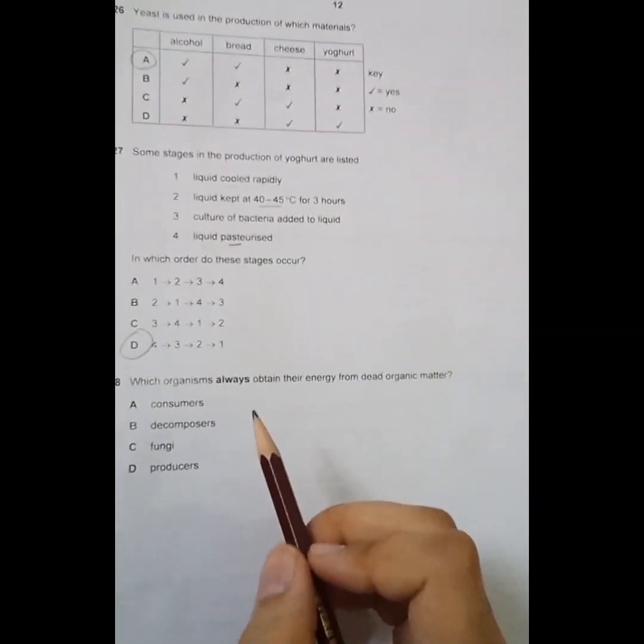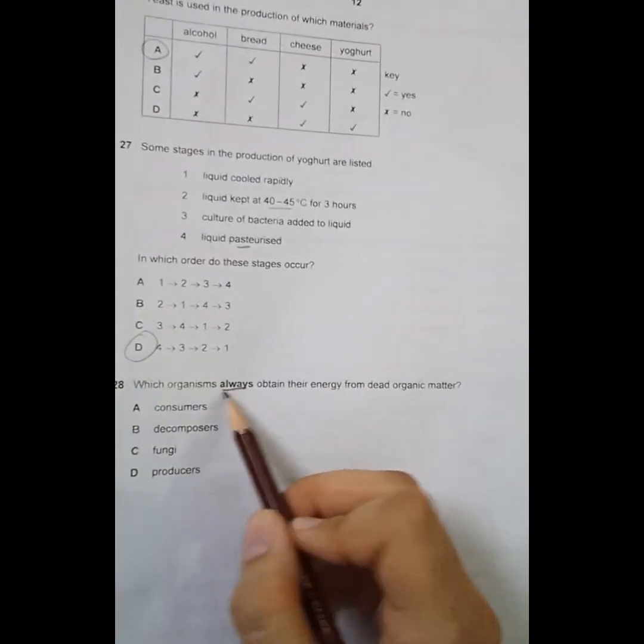Which organisms always obtain their energy from dead organic matter? It says always. They have highlighted this word always. That leaves us with no other option than decomposers.